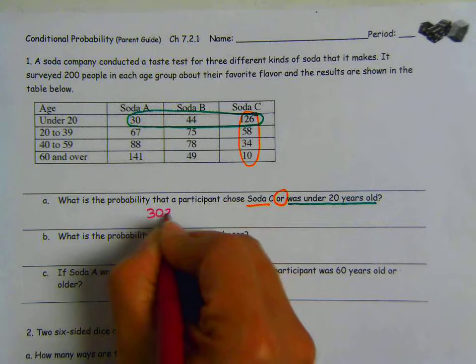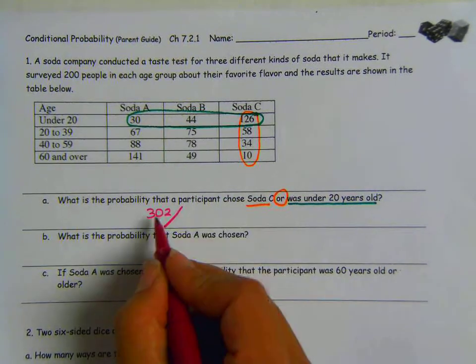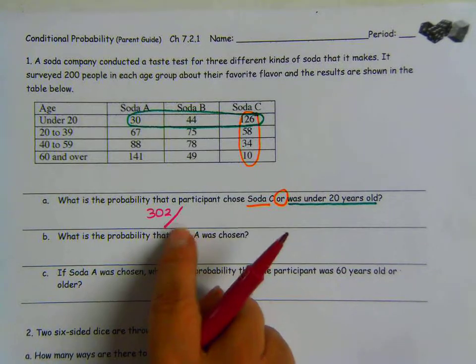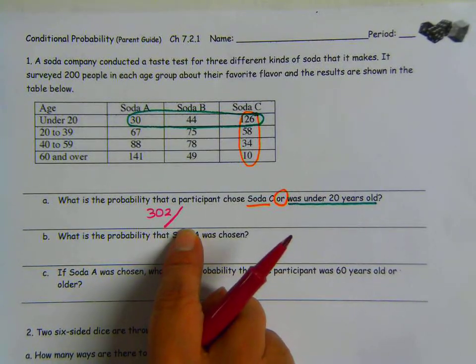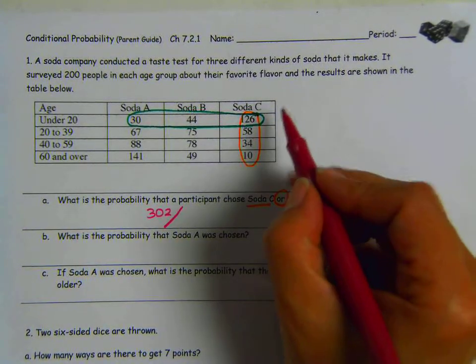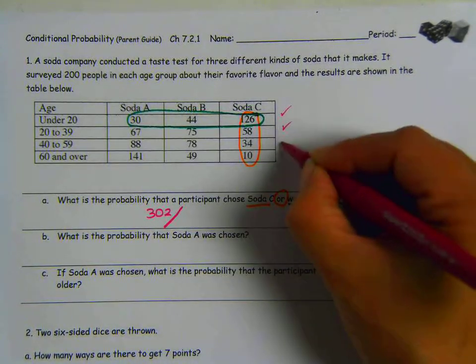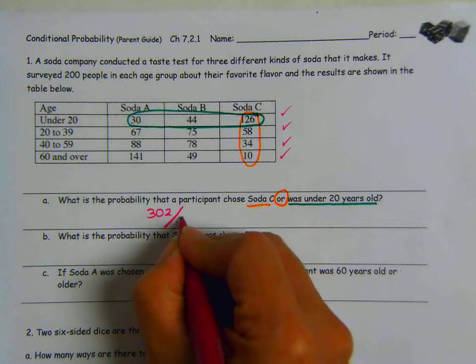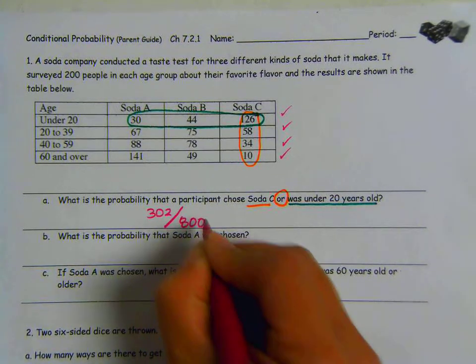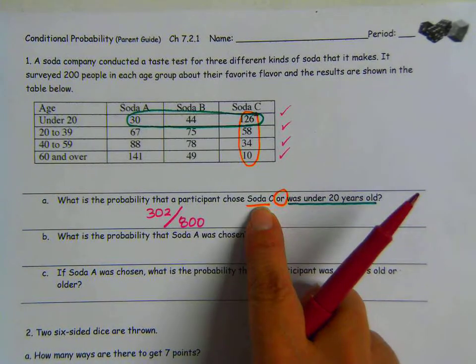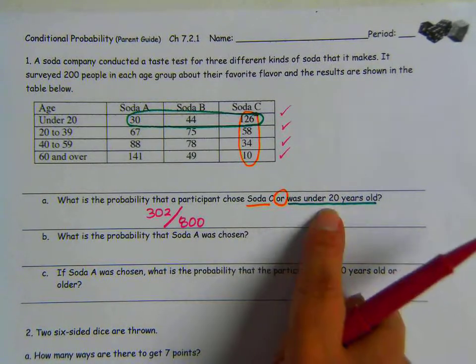Now, probability means I've got to consider those who fall under this condition over the total amount of people. So remember I said there were 200 people in each category. So there were 200, 400, 600, 800. So there were actually 800 people that were surveyed. So 302 chose soda C or was under 20 years old.